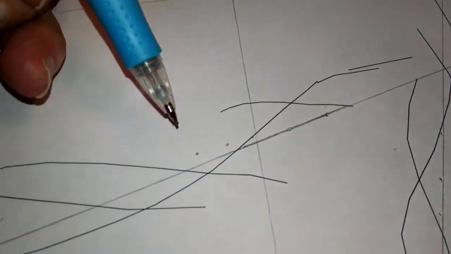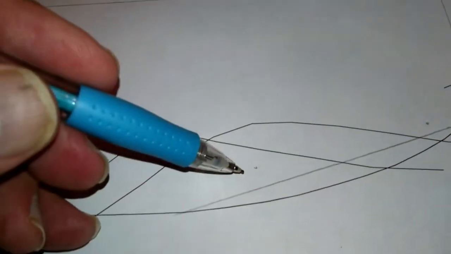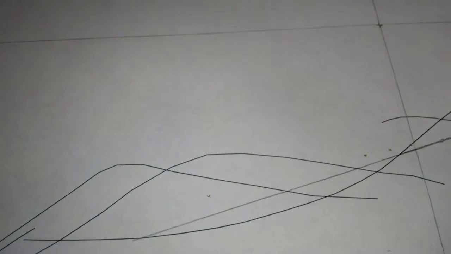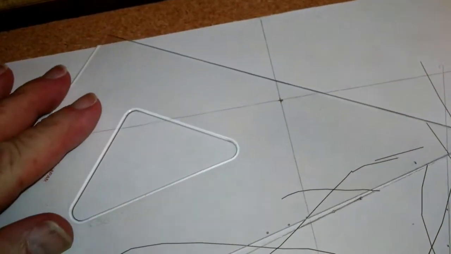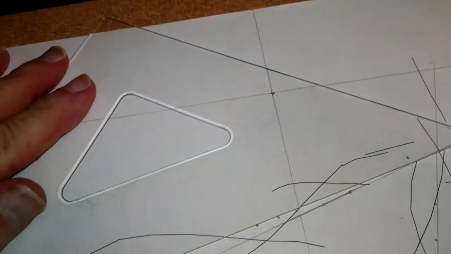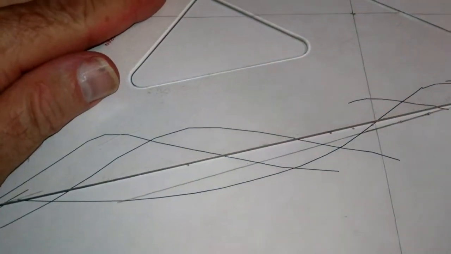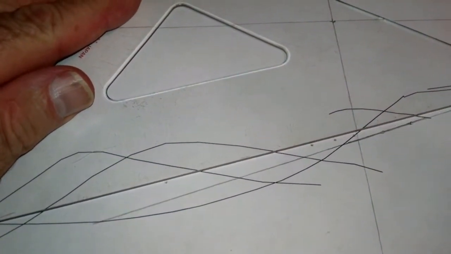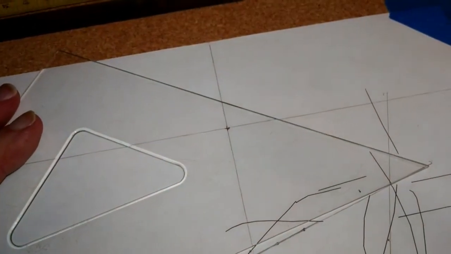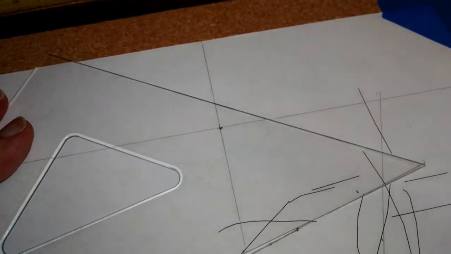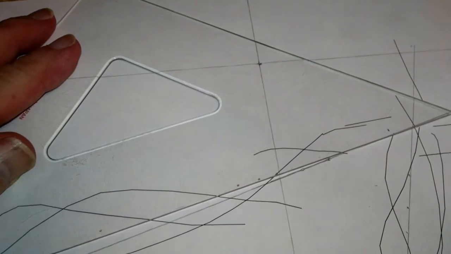Then it deviates a bit. Then I plotted another point much further down the path that really fell in line with the other ones nicely, but I'm afraid that's too late, so I didn't want to draw my line over there. I'm going to go with the first two in line.